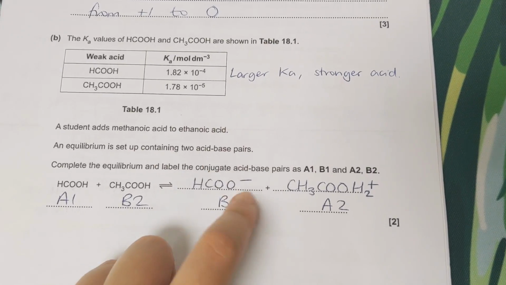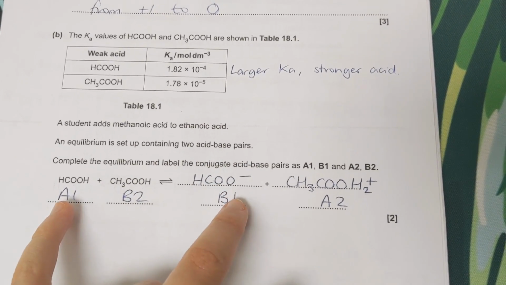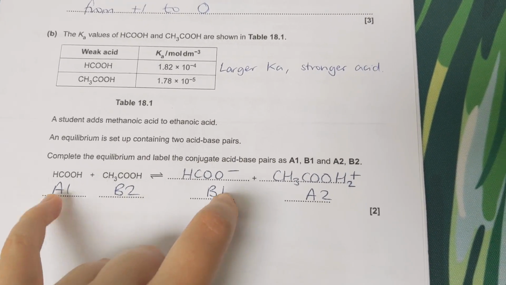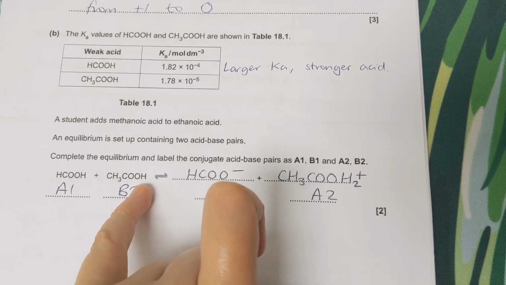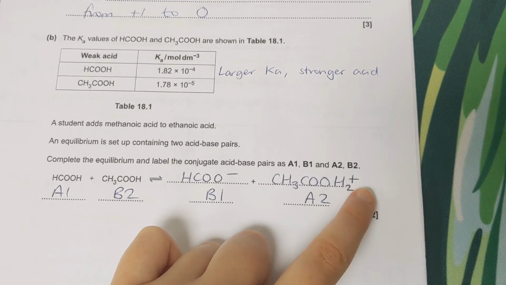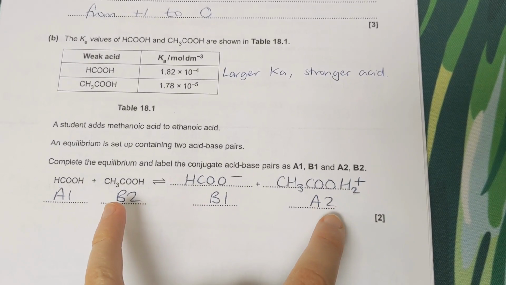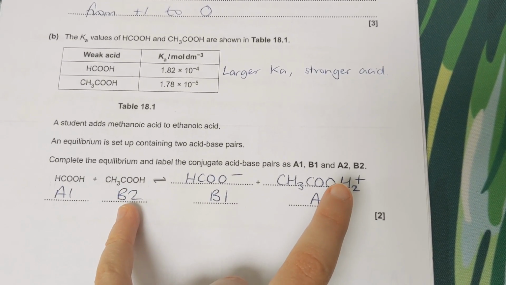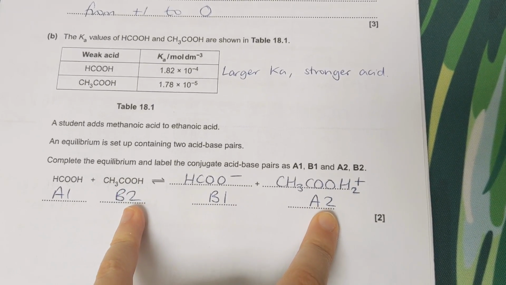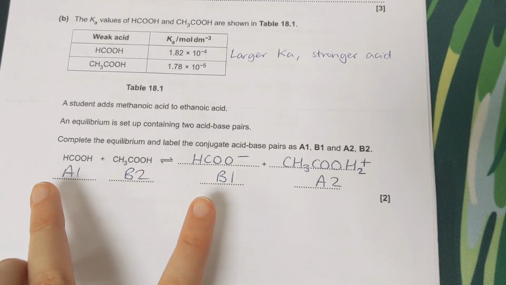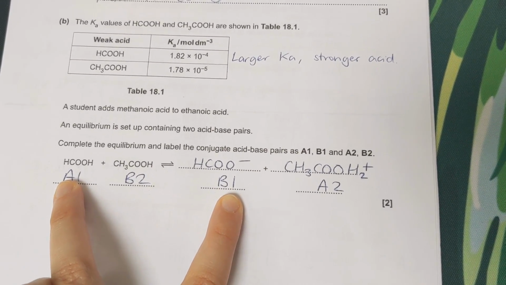So we do its conjugate base over here, and they're linked, acid 1, base 1. It donates that proton to the ethanoic acid, put the extra H here and a positive charge, and this is our acid 2 and base 2, so conjugate acid and base. So these are the two conjugate acid base pairs.